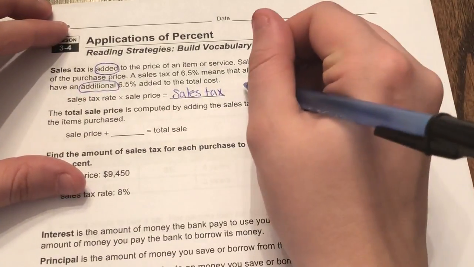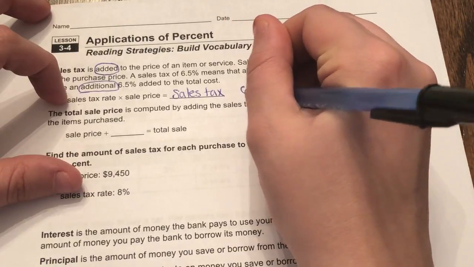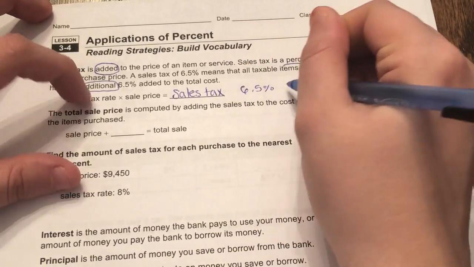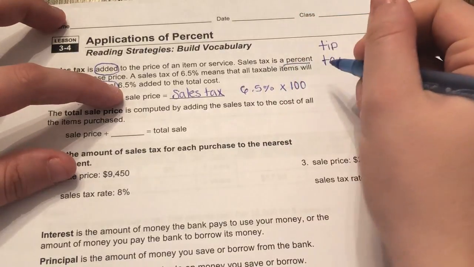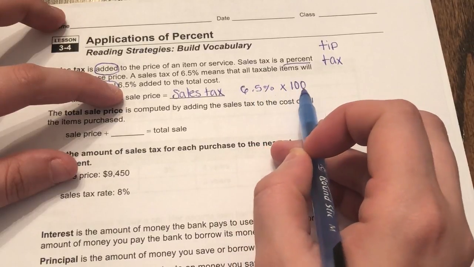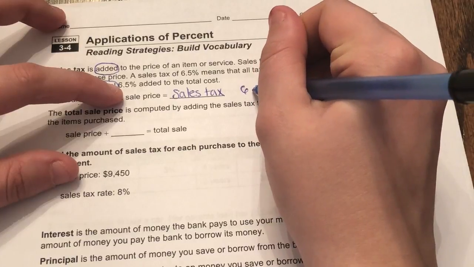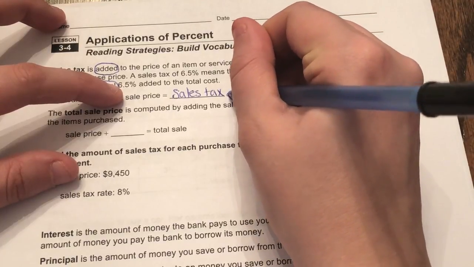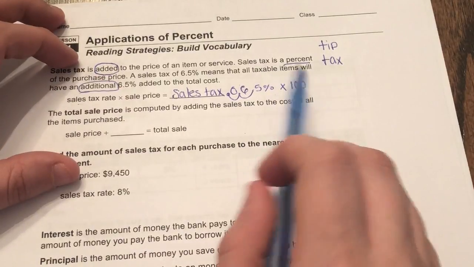So what that would mean is if I had a sales tax rate of 6.5% times my $100 that I spent on clothes, I would multiply 6.5% times 100. But we don't leave it as a percent, we change it to a decimal. So you move it over 2 places to the left and then you multiply out.